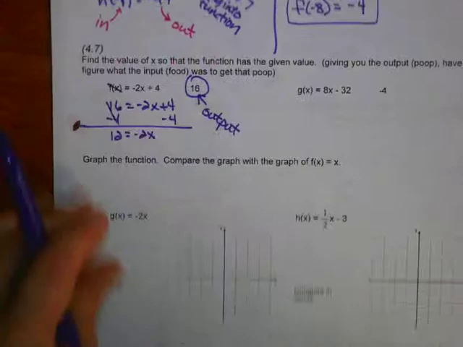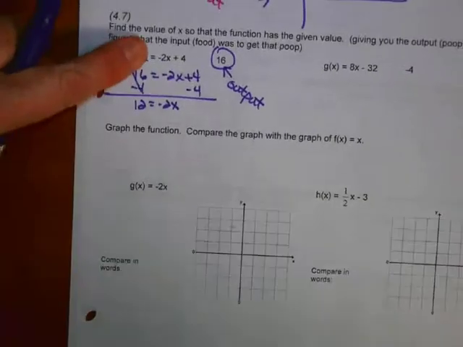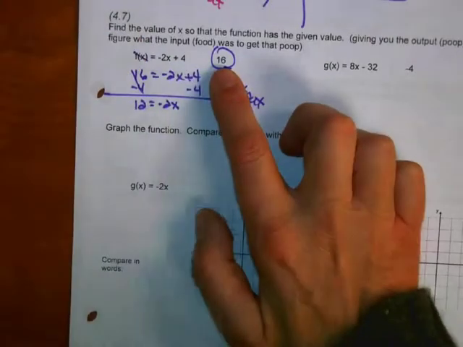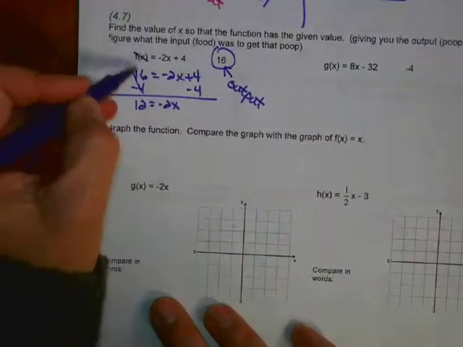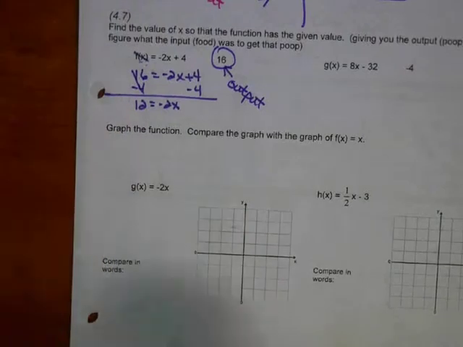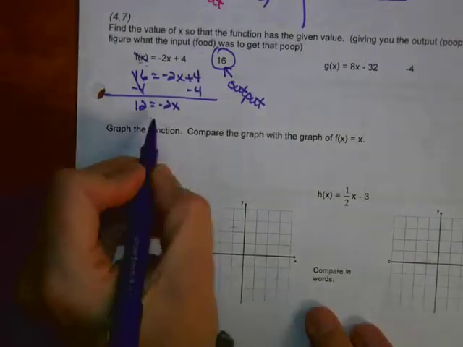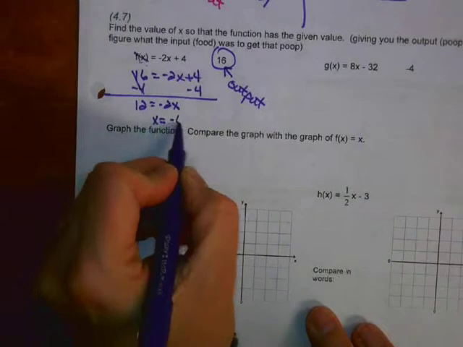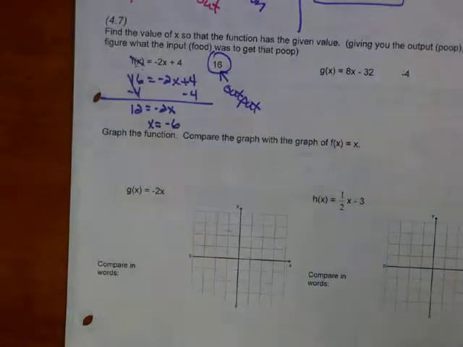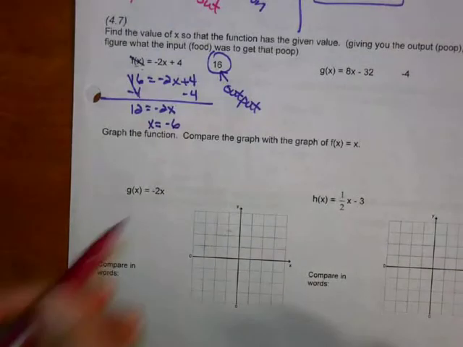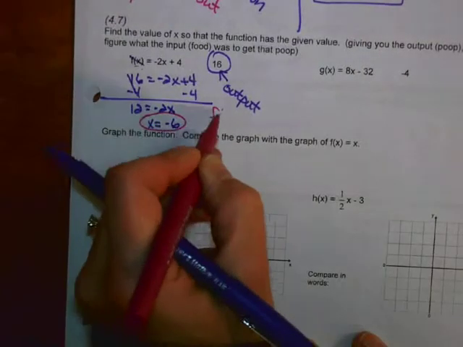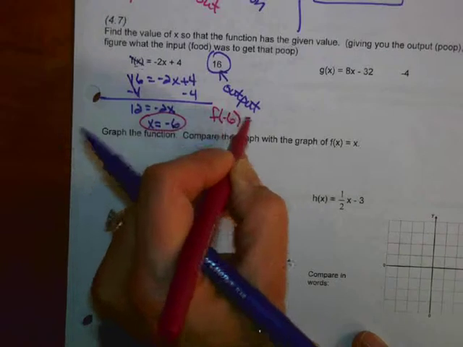Yeah, but you don't do anything with the x. This is the output. The value of the function is 16. You said they can't be separated. I'm not separating them. I'm substituting 16 for the output. F of x is the output. Oh, the f of x is the output, like the whole thing together. It does not ever come apart. It's the same thing as y. Okay? So now you divide by -2, and x is -6. Now let me show you how you could formally write this. This is telling me that f of -6 equals what?